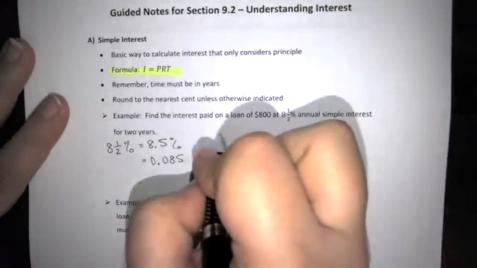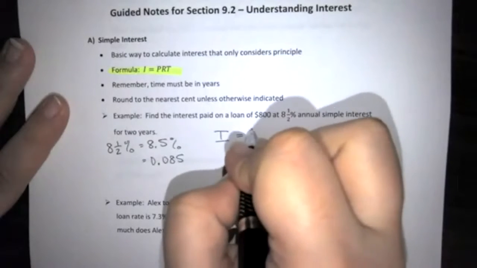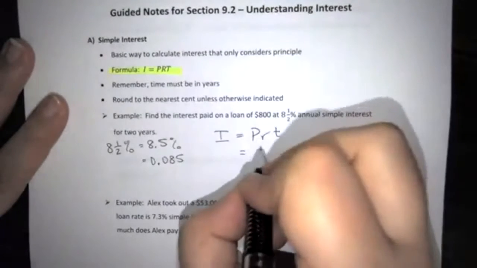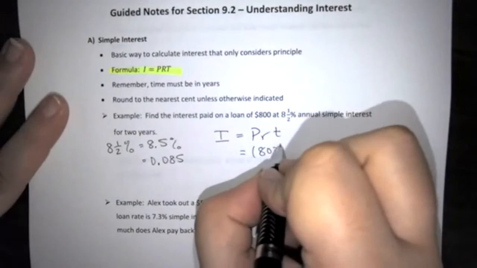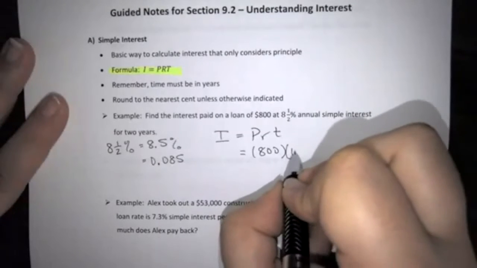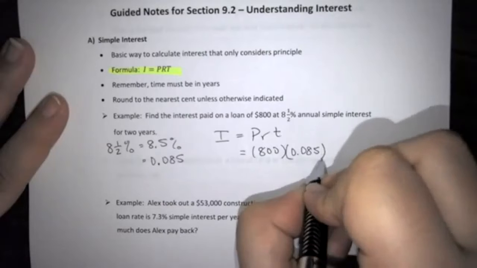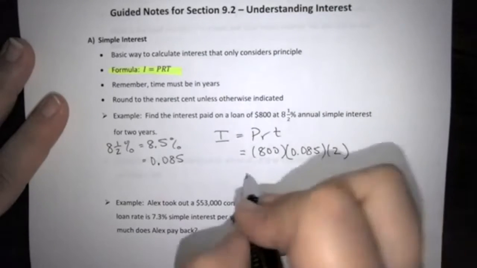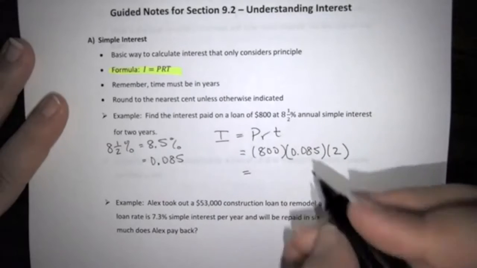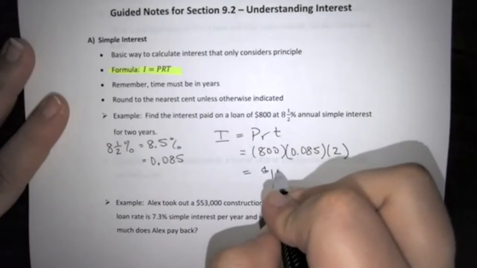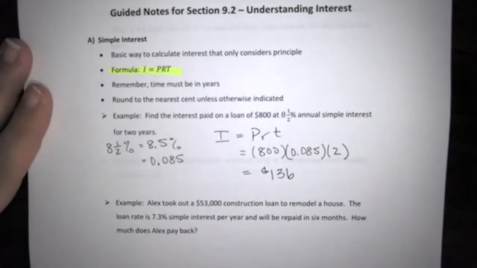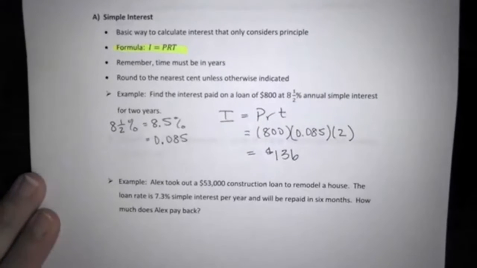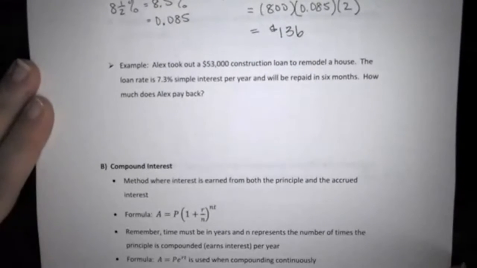So here, interest is PRT. If we look at the formula, P is going to be my $800. R is going to be that rate, so 0.085. And T is the time, and in this case it said 2 years. So we're going to multiply all of those together, and you should come out with 136. So again, please make sure that you check my math and you do the work along with me. So let's look at another one.